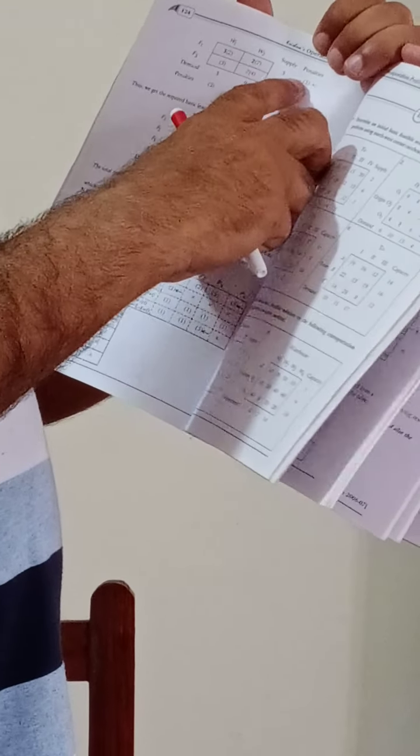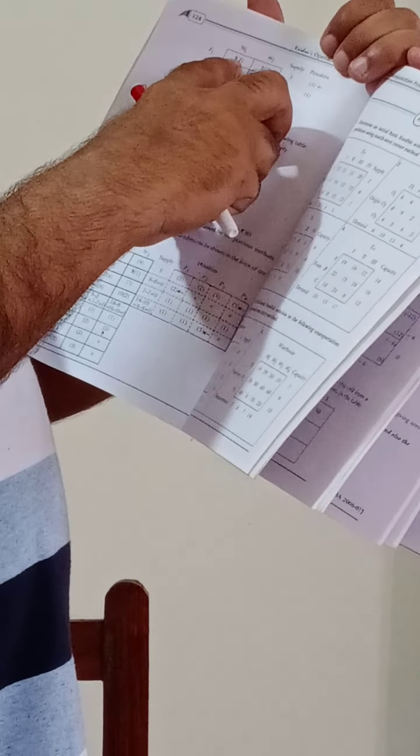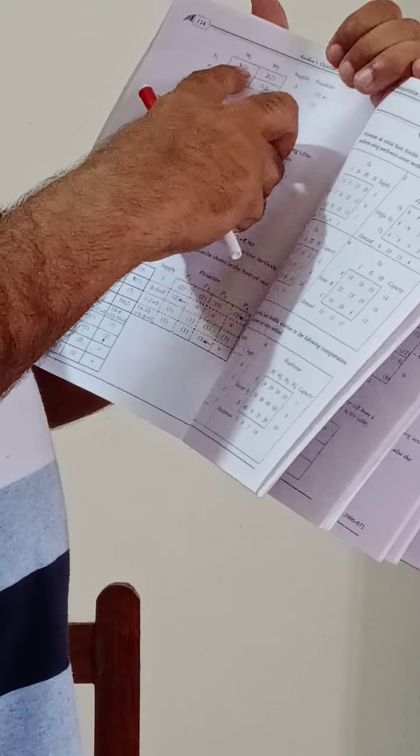Maximum penalty is 5, appearing here, and the minimum cost is 2. We can allocate here only 3.